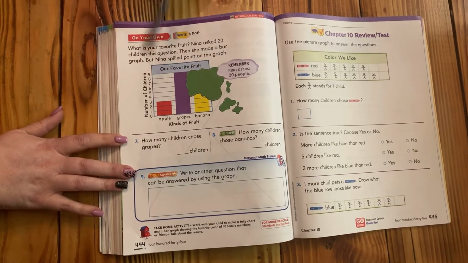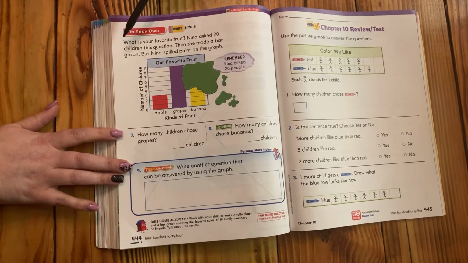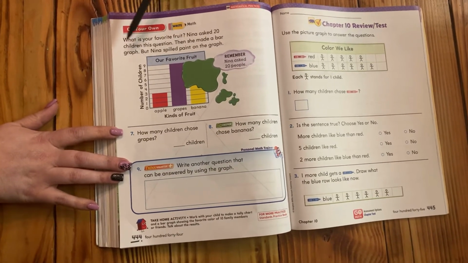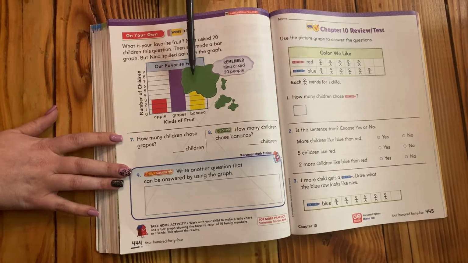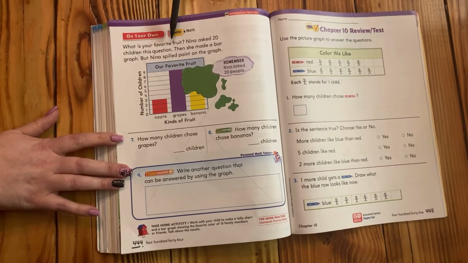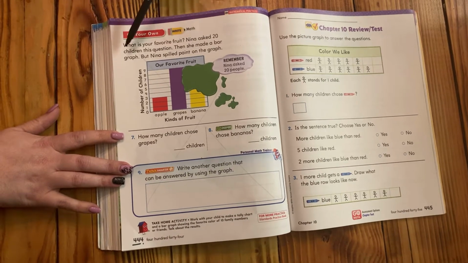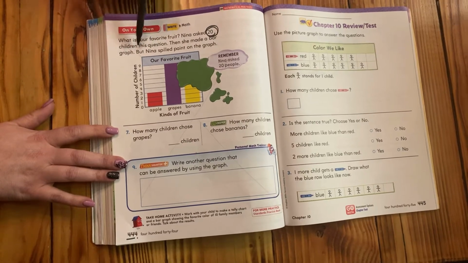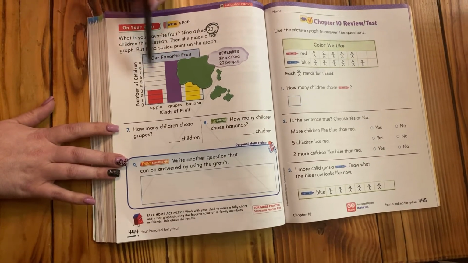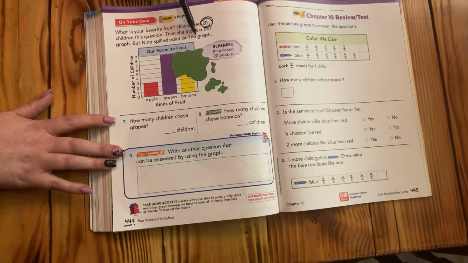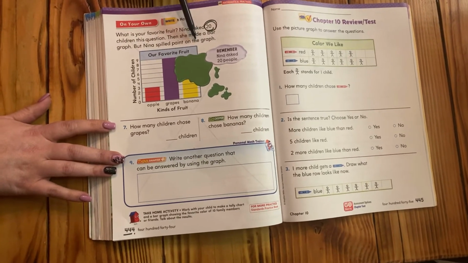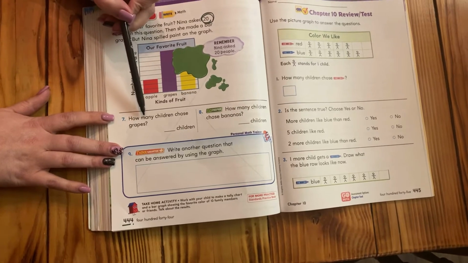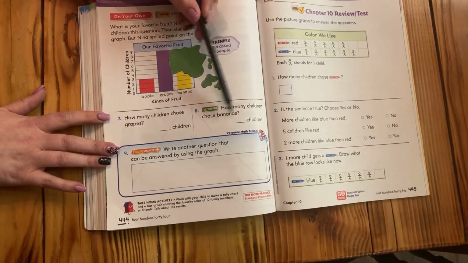So here is the graph. Something happened. And now we don't see part of the graph, and so we're going to figure it out. So which is your favorite fruit? Nia asked 20 children this question. I want you to circle that number, 20. Then she made a bar graph. Here is her bar graph. Nia spilled paint on the graph. Oh no. How many children chose grapes? And how many children chose bananas? Oh, you're going to have to do some figuring out.